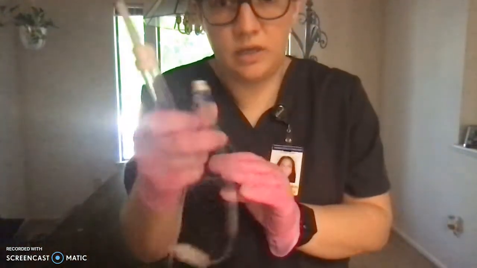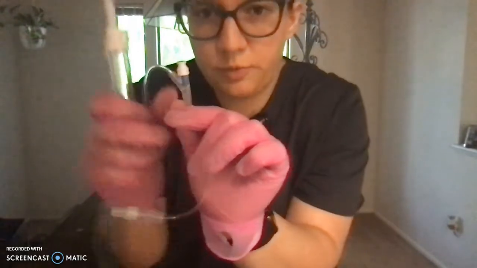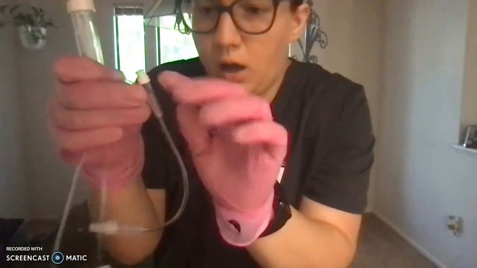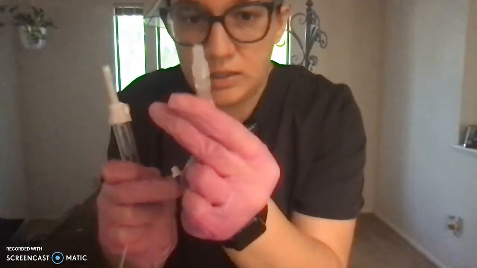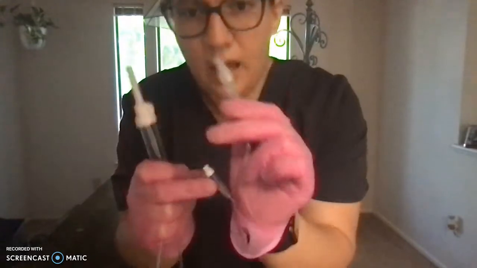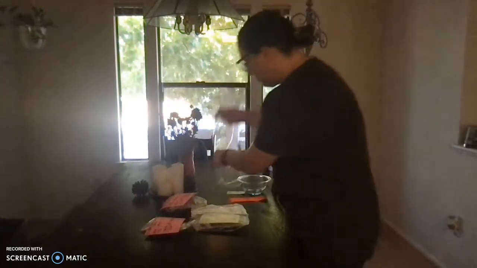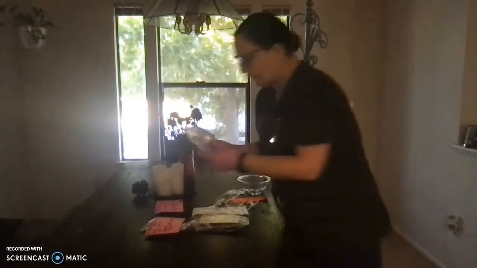Next is going to be the Y site. This is where you're going to place your piggyback. You're going to connect it there, or you can use it for other medication administration. This is the adapter end. It will connect to the catheter site of the patient. And I'll show you how we'll spike the bag.